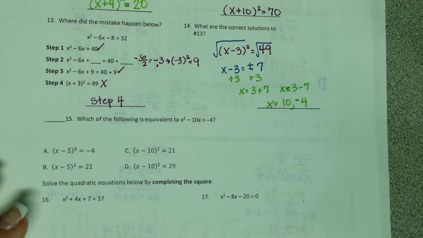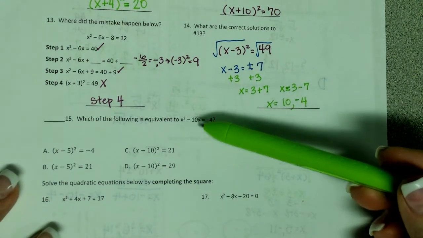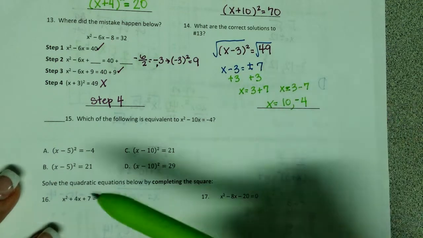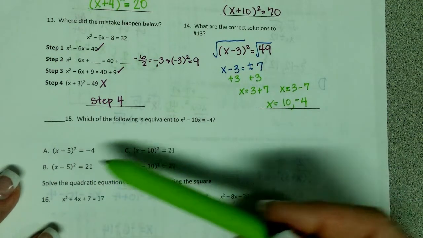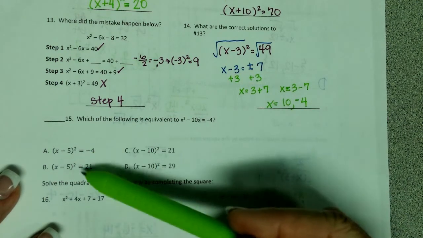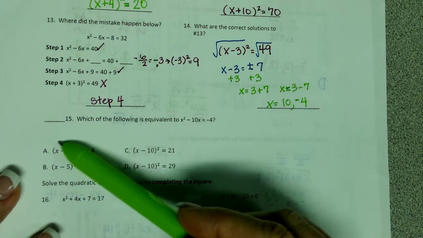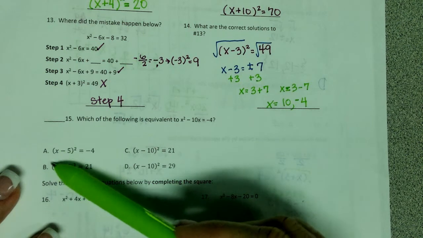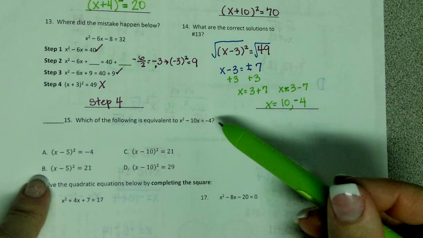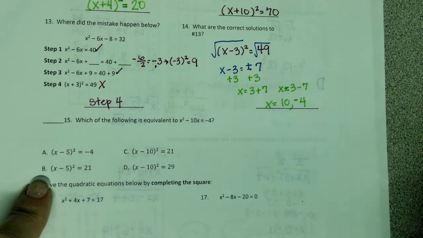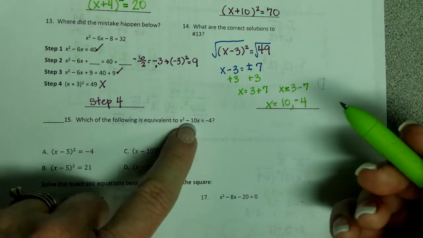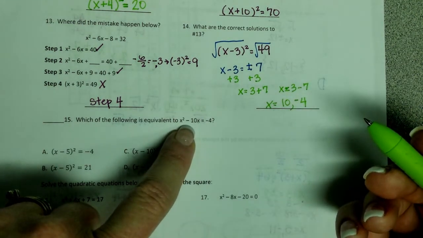Number 15. Which of the following is equivalent to x squared minus 10x equals negative 4? What form are they in? What do we call these right here? I don't know. Starts with an F. Factored. So we have to create a perfect square trinomial and get it in factored form.